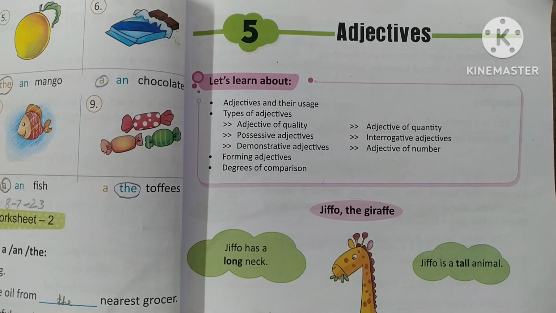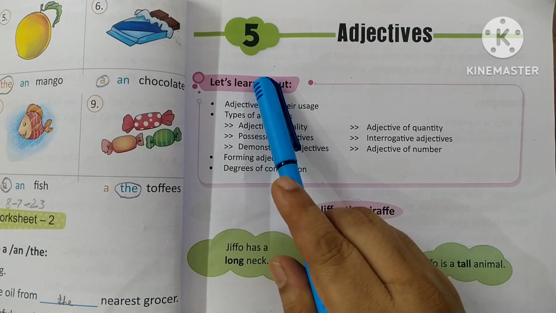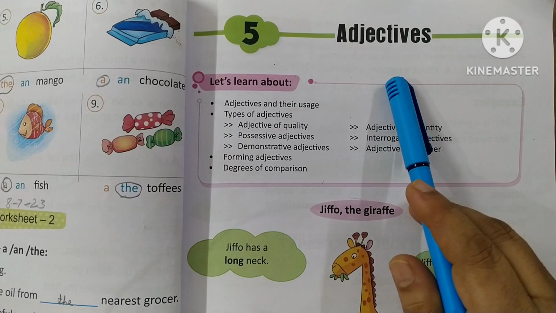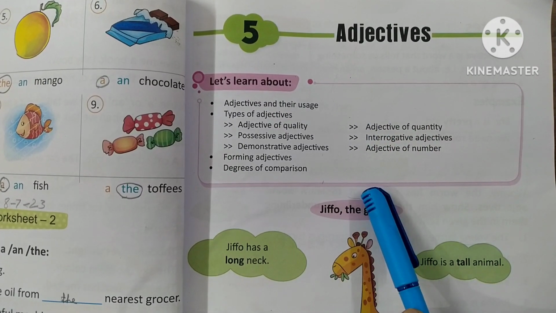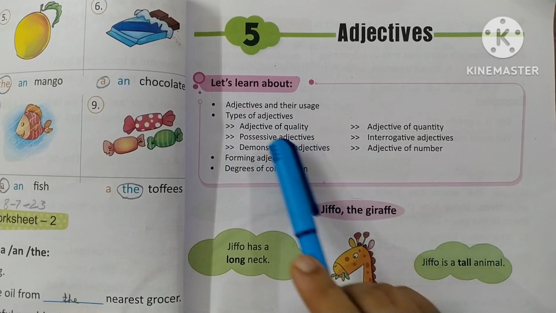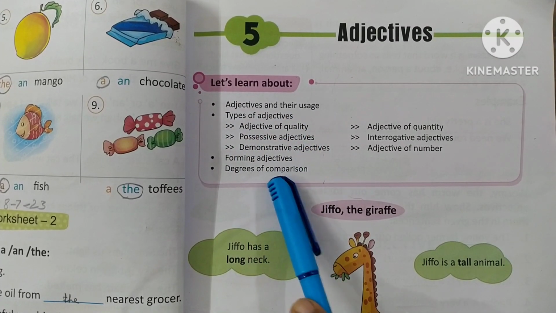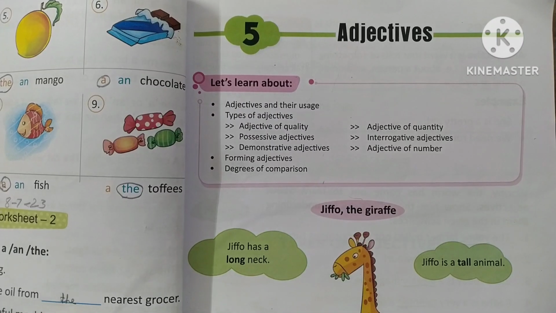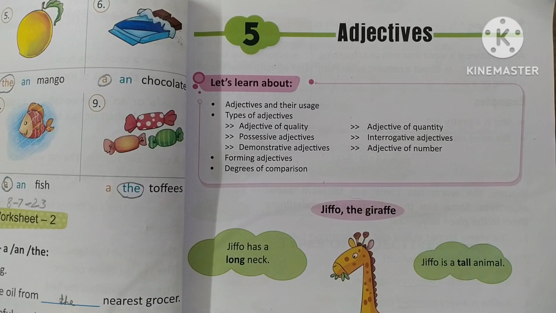Hello students, today we shall do chapter 5 of your English grammar book, adjectives. In this chapter we shall learn about adjectives and how to use them, the types of adjectives, how to form adjectives and the degree of comparison of adjectives.